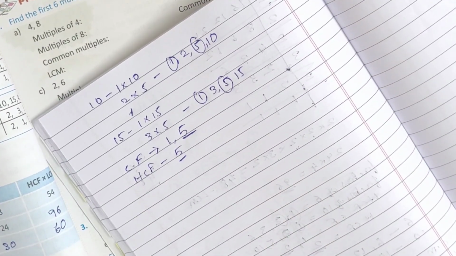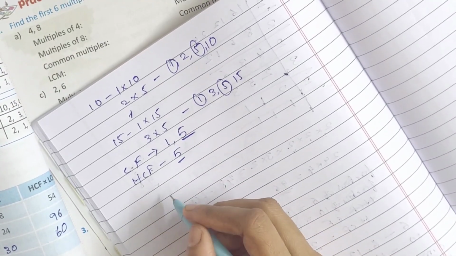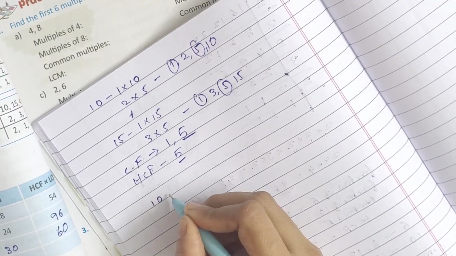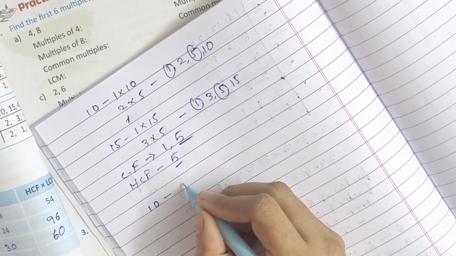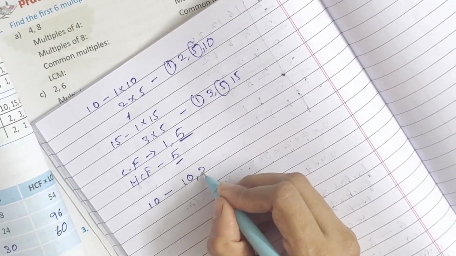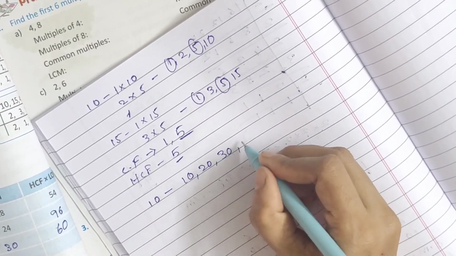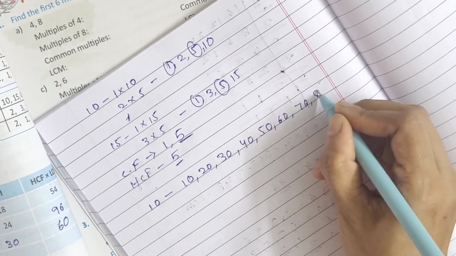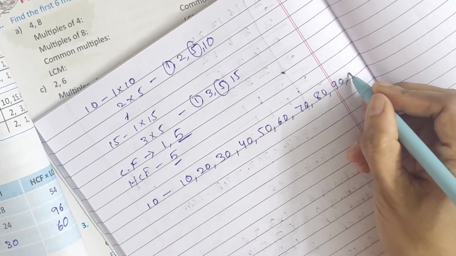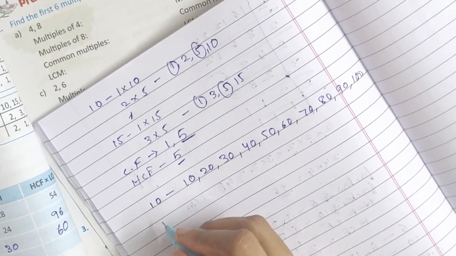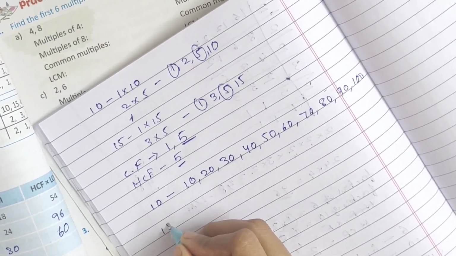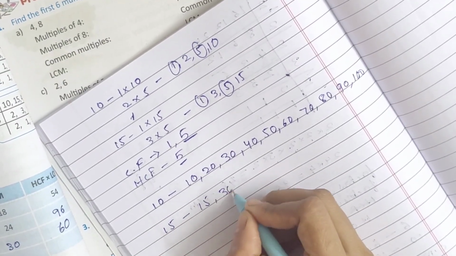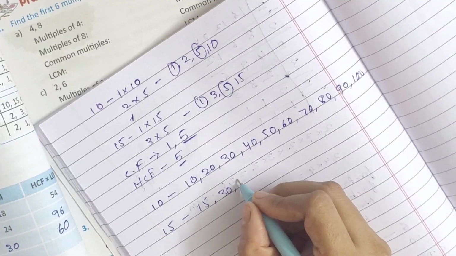Next we will move on to LCM, multiples. How to find out LCM? Multiples of 10: 1 tens are 10, 2 tens are 20, 3 tens are 30, 4 tens are 40, 50, 60, 70, 80, 9 tens are 90, 10 tens are 100. Okay. Next, multiples of 15. 15 ones are 15, 15 twos are 30, 15 threes are 45.